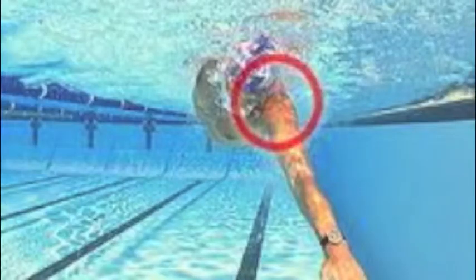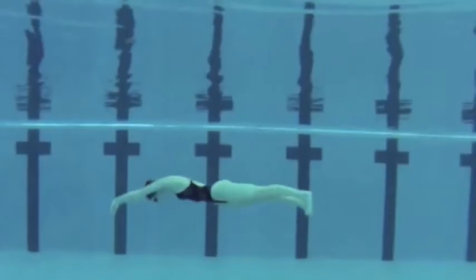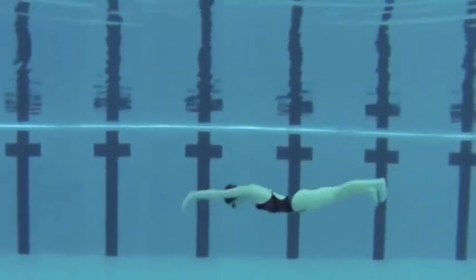If you're swimming straight, it is quite hard to stop and turn around without stopping and reversing or doing a somersault. That is, of course, unless you can do this.